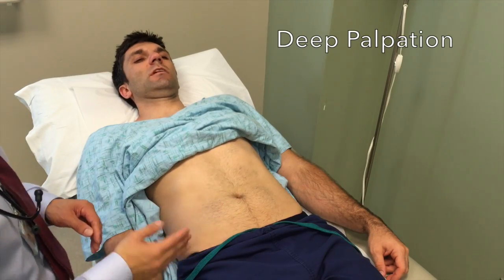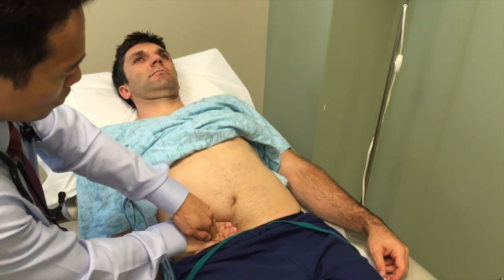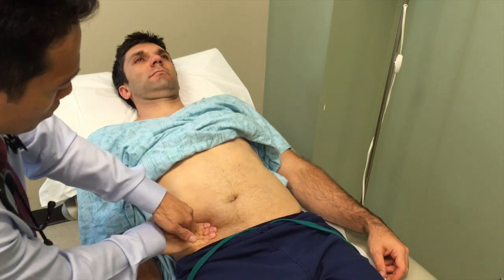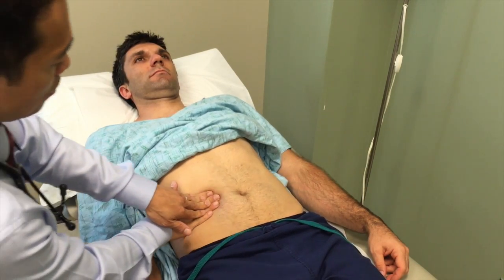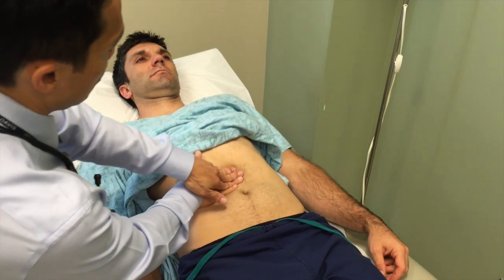Assuming there is no significant tenderness to light palpation, move on to deep palpation using 2 hands. Use the hand in contact with the skin to passively sense the underlying structures, while the top hand is used to provide most of the downward pressure in a dipping, sliding motion.